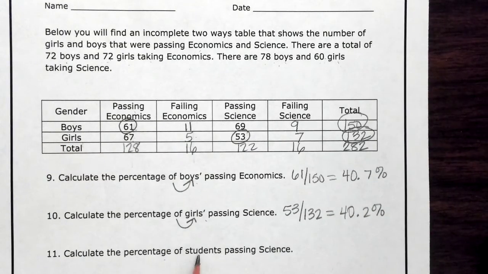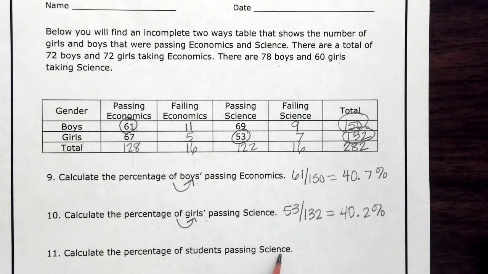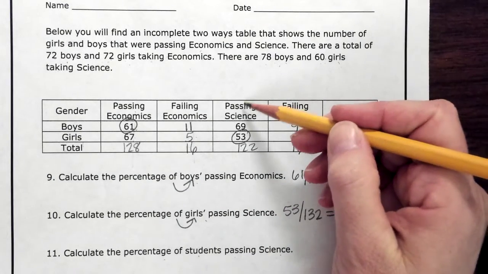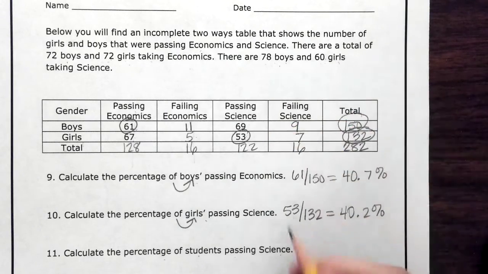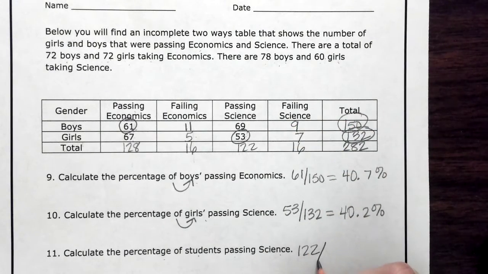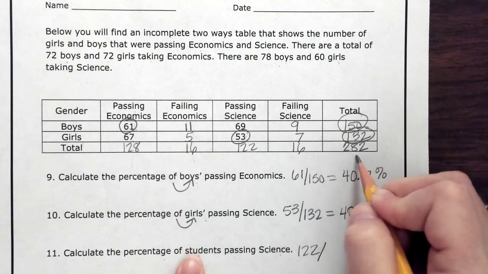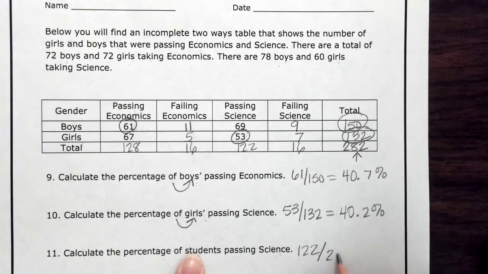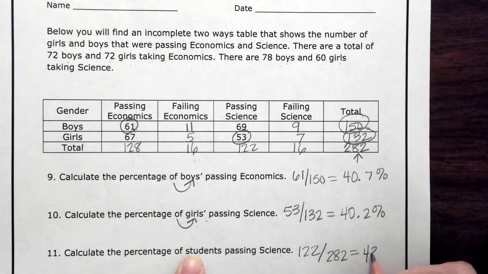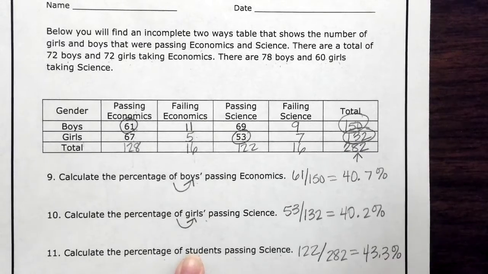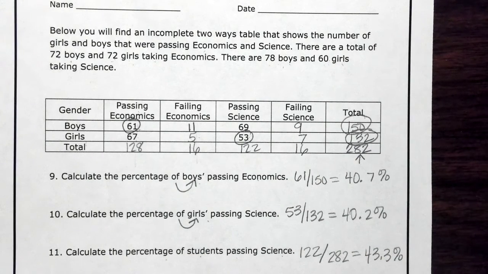Calculate the percent of students passing science. Okay, passing science, boys and girls combined would be students, so that's 122. Divided by how many students total? That's going to be the 282. So 122 divided by 282 would be 43.3%.